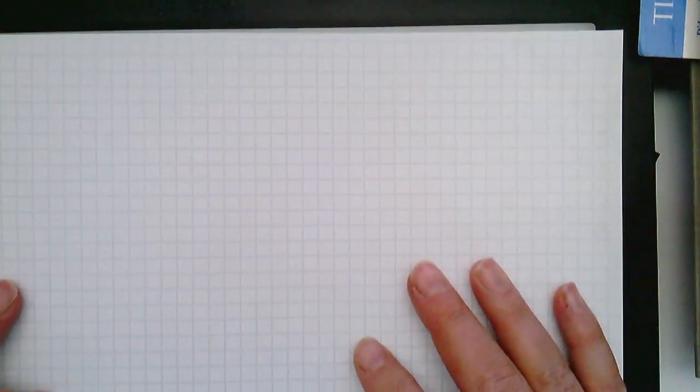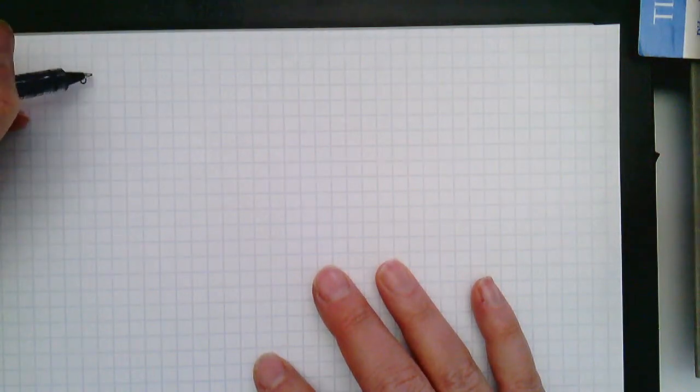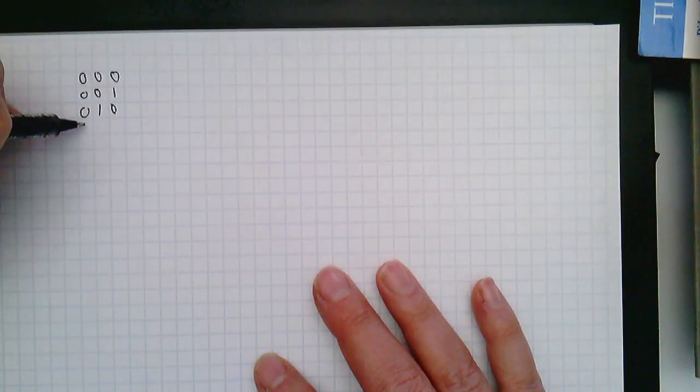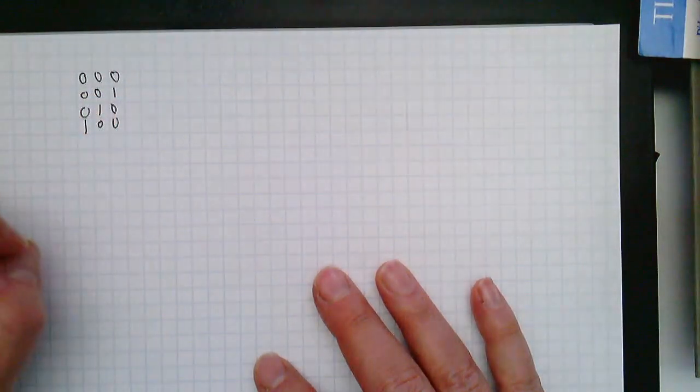Remember the walking ring counter? The walking ring counter went 0, 0, 0, 0, 0, 1, 0, 1, 0, 1, 0, 0, and then back to the beginning. That was the walking ring counter. It just had the 1 sliding.